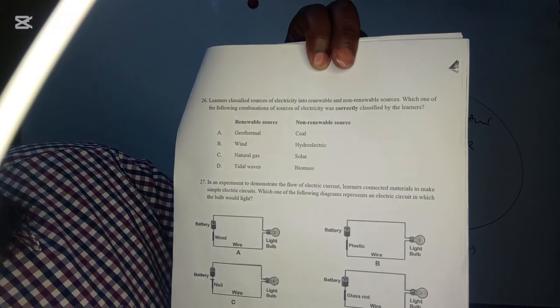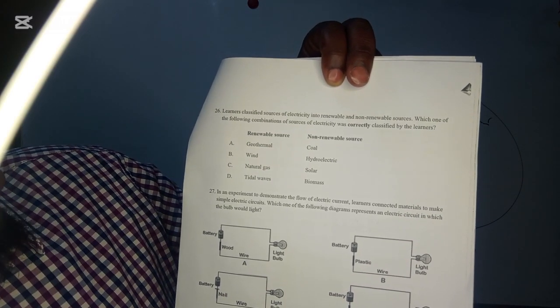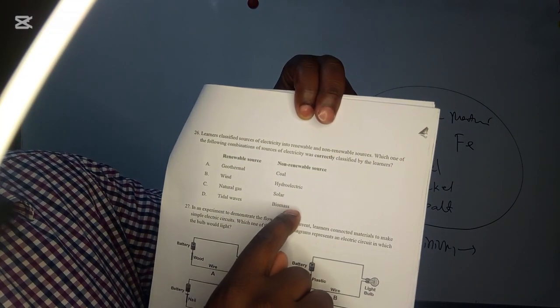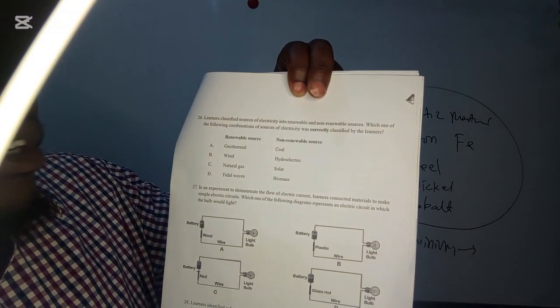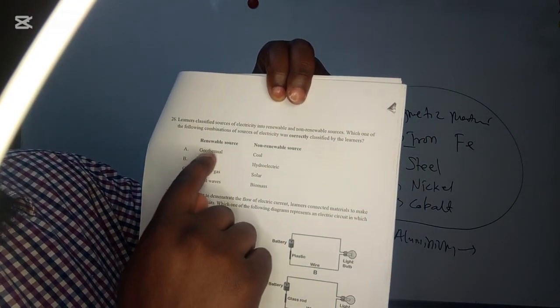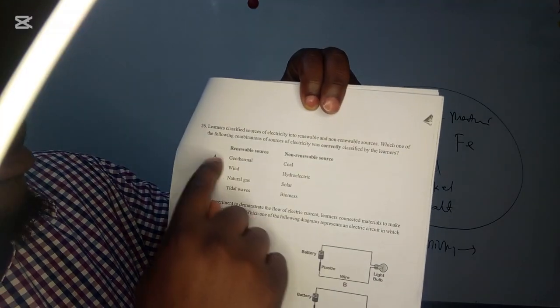Geothermal is a renewable source of energy, including wind, but natural gas is not. This one is wrong. Biomass is also not renewable. So the correct answer here was geothermal and coal. A. Geothermal and coal.